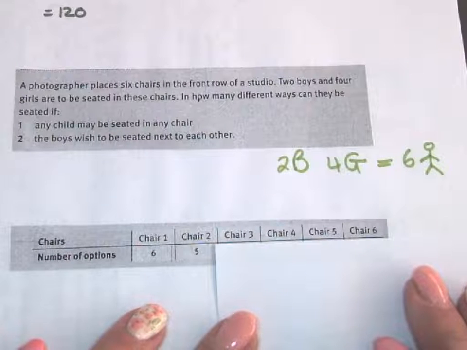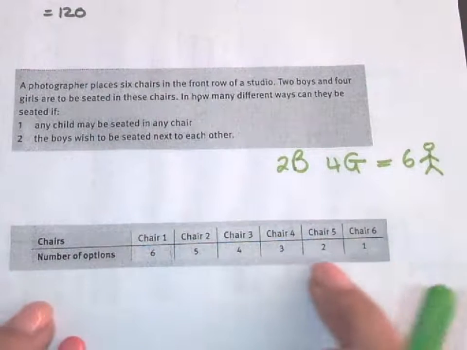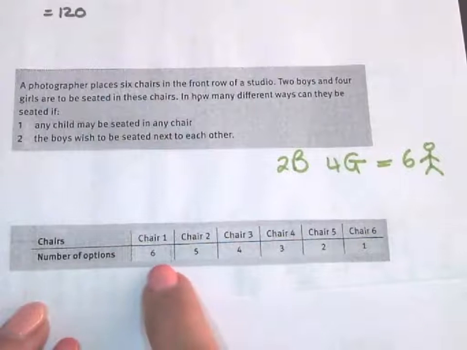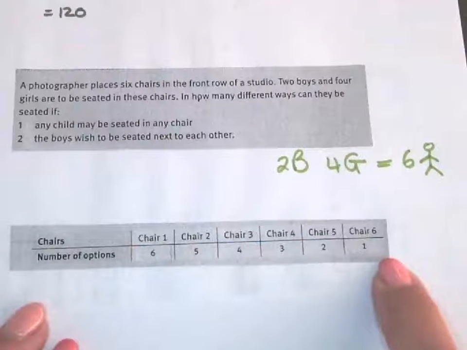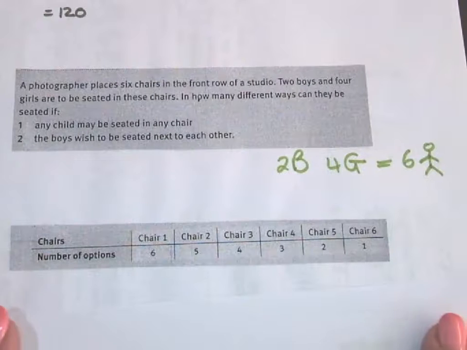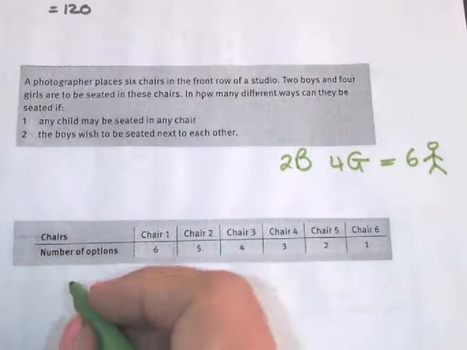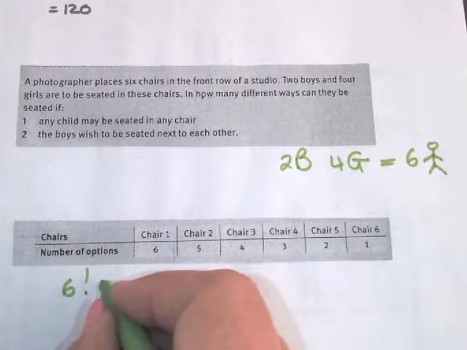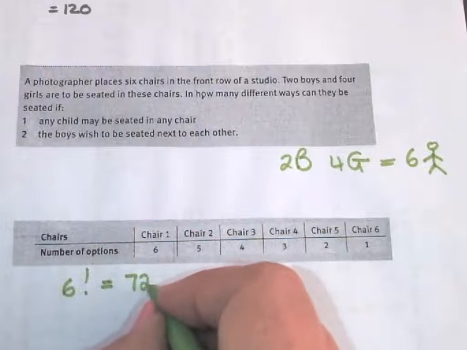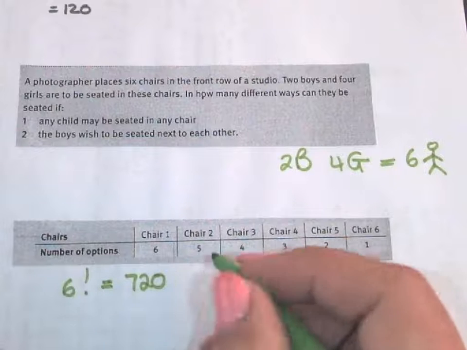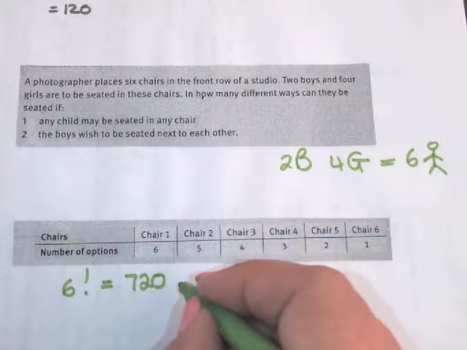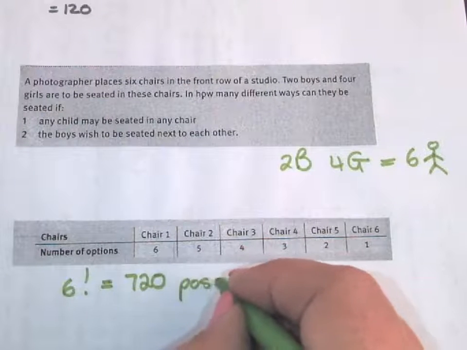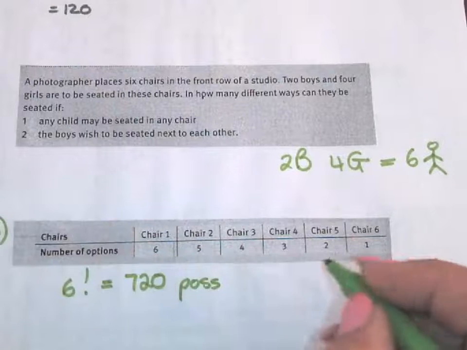And in chair 3, 4, etc. And this is the pattern for 6 factorial. So, 6 factorial equals 720 possible seatings. Is that for number 1? Yes, this is number 1.